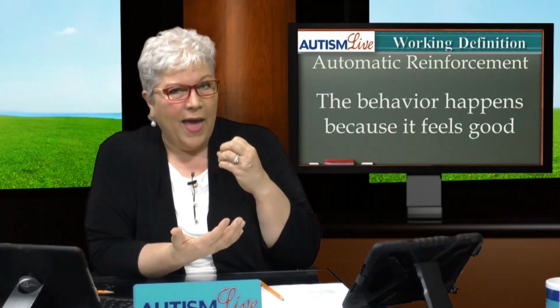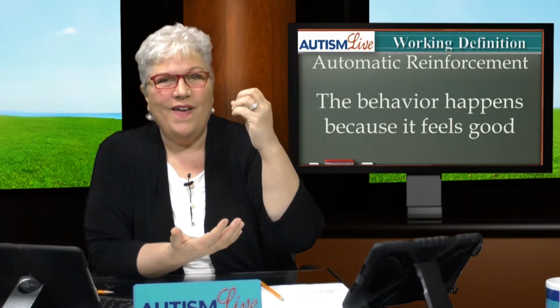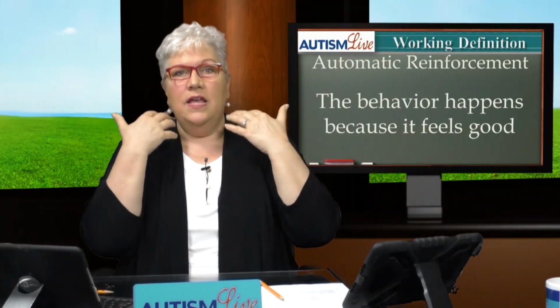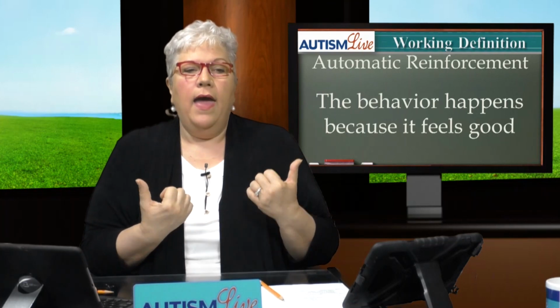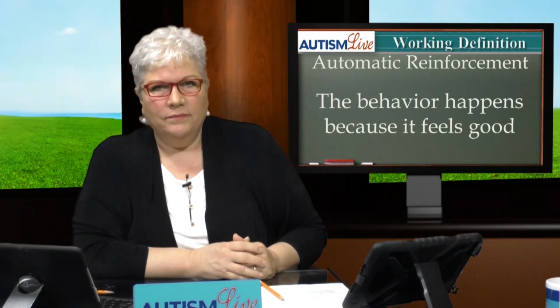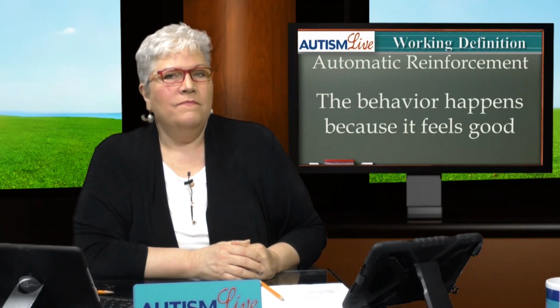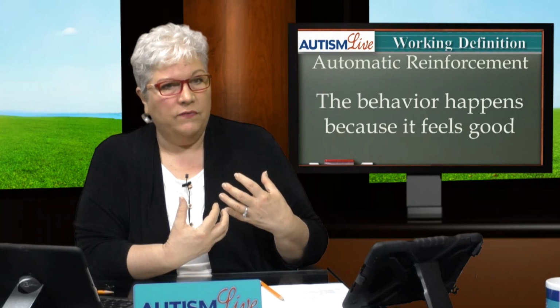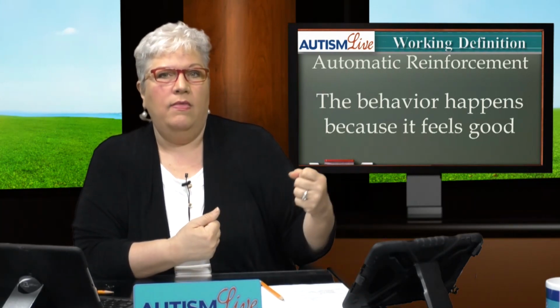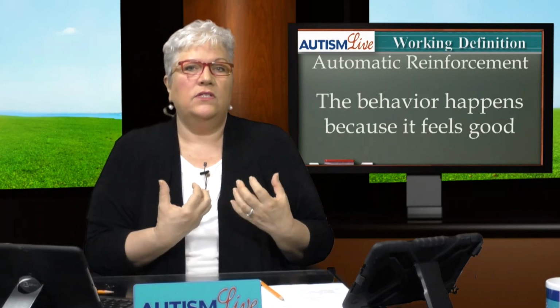So sucking on a pacifier is an automatically reinforced behavior. The paycheck is on the inside. It's not in the environment. It's on the inside that it's happening. And at a certain point, people take the pacifier away, right? And depending on the child and how attached they are to the pacifier, it can be a really horrible thing to take away the pacifier because it's the thing that soothes them.